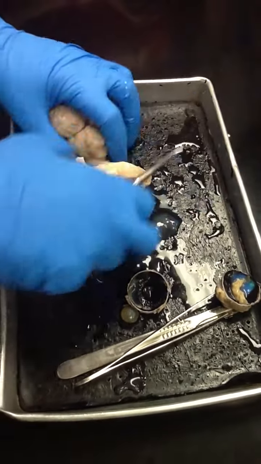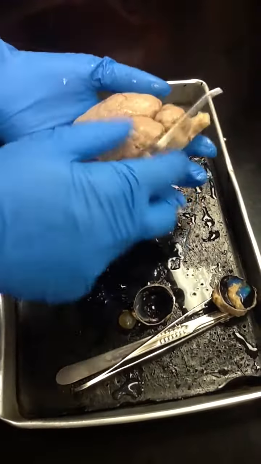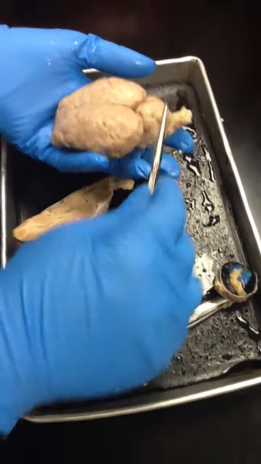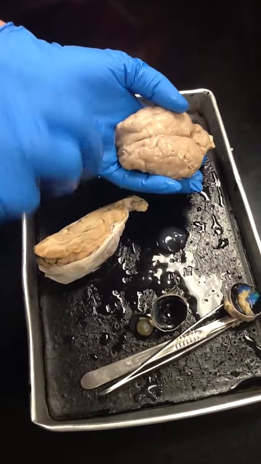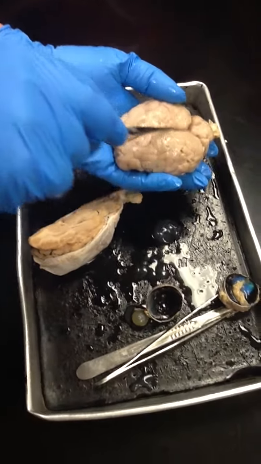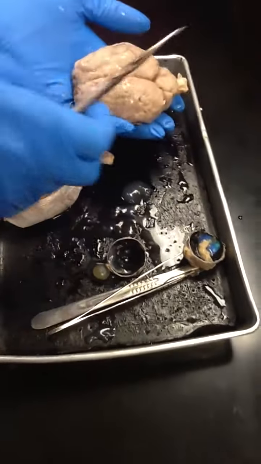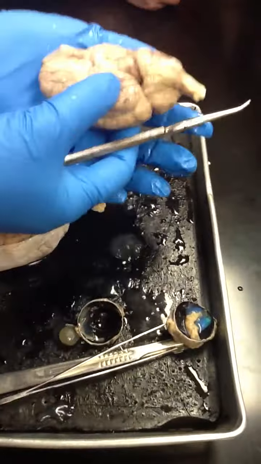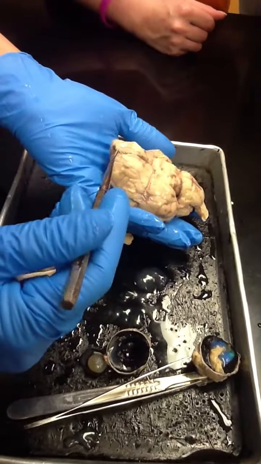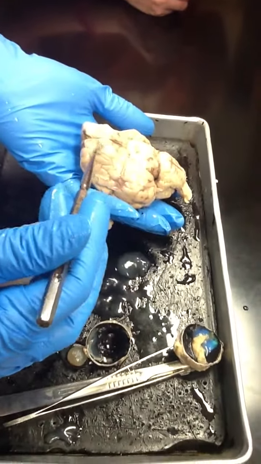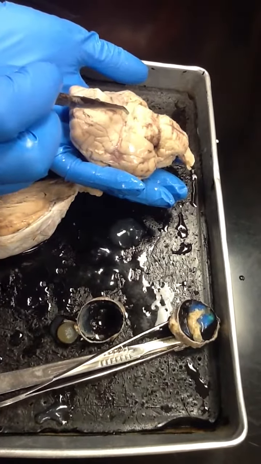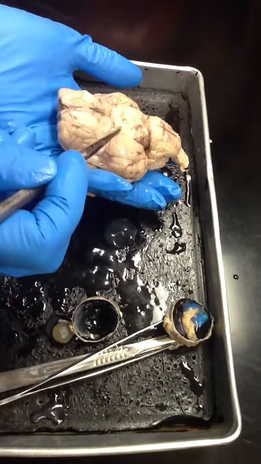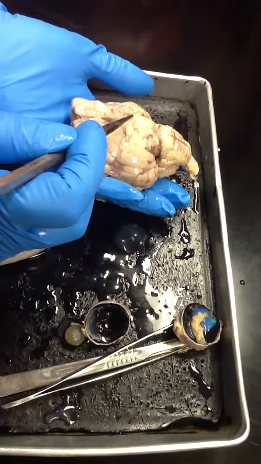Looking at the brain, right here is the vermis that connects the cerebellum. The whole thing is the cerebellum. Longitudinal fissure. If I turn it over, right here, again is the olfactory bulb, the olfactory tracts, optic chiasma, the optic nerves.